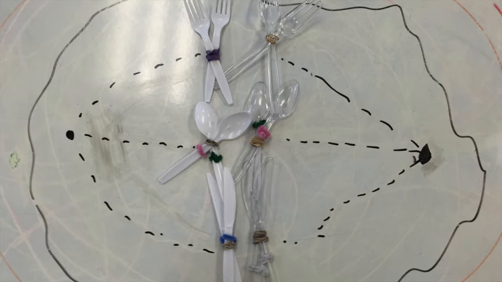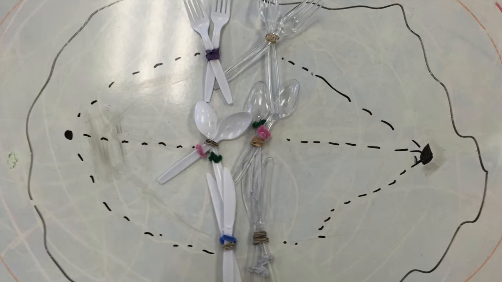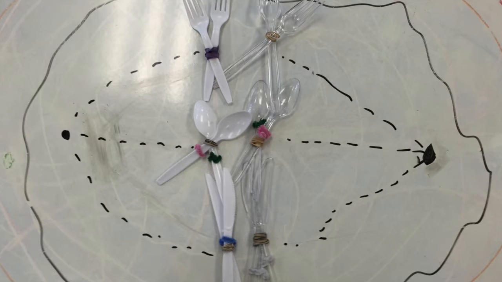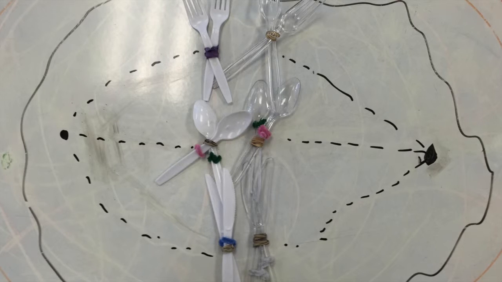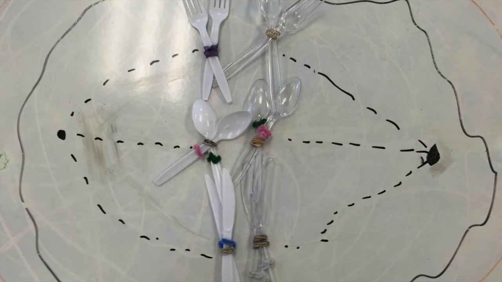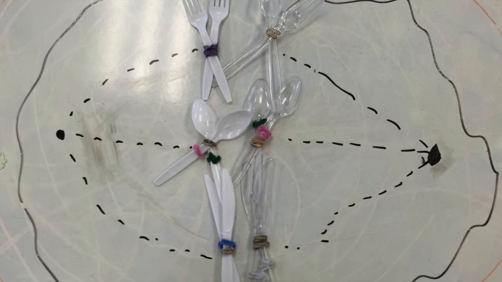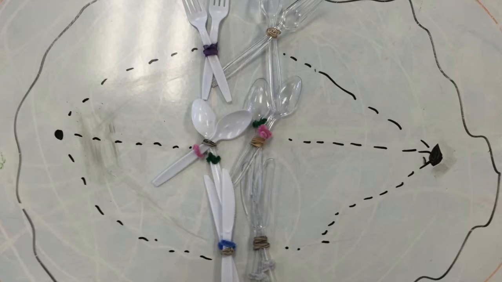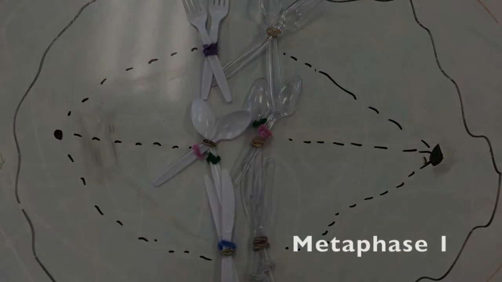The spindle fibers attach onto the centromeres of each chromosome. Kinetochores, the proteins on the chromatids where the spindle fibers attach, of each sister chromatid pair are turned toward the same pole, causing them to attach to spindle fibers from the same pole. The chromosomes are preparing to split, which will happen in the next phase.